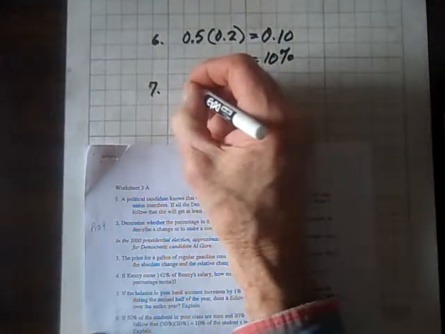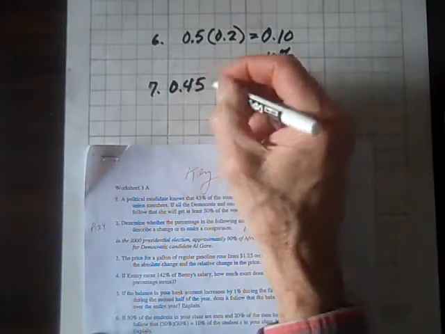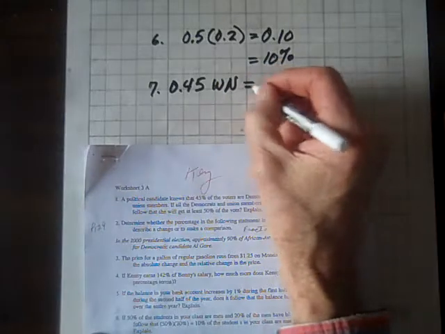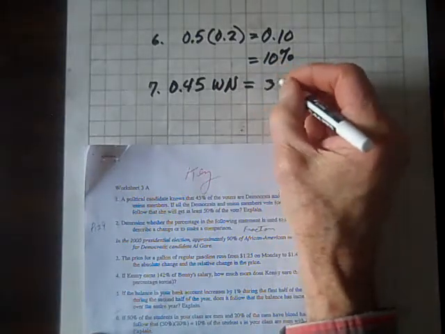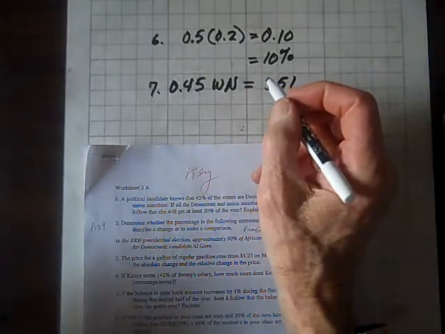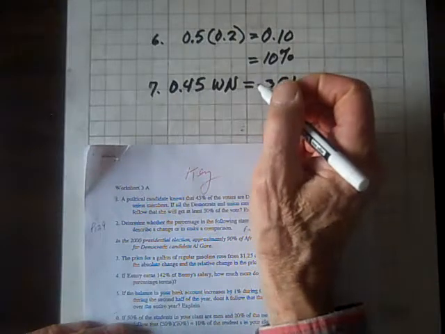Well, that means that 45% or 0.45 times what number equals 351. So this what number is the total number of people at the conference, and 45% of them are women.